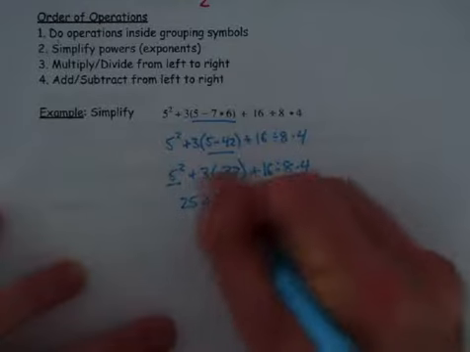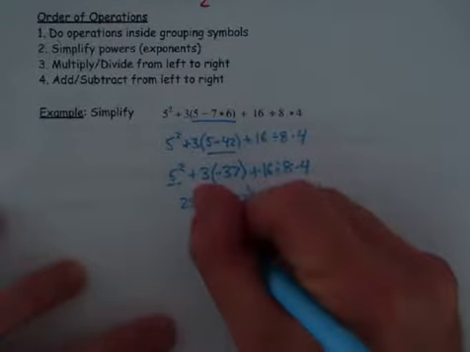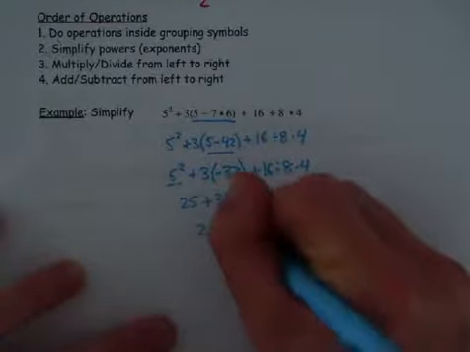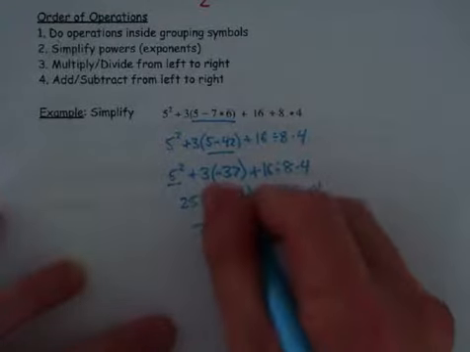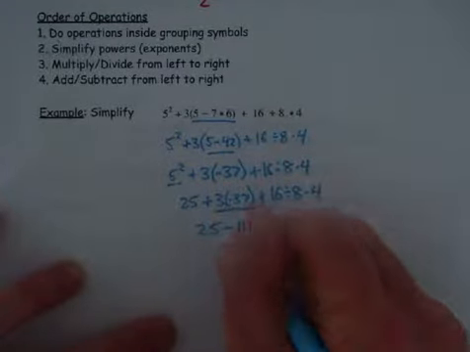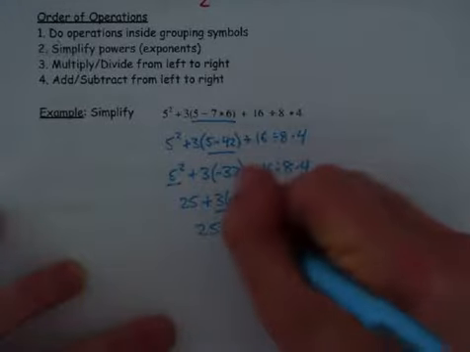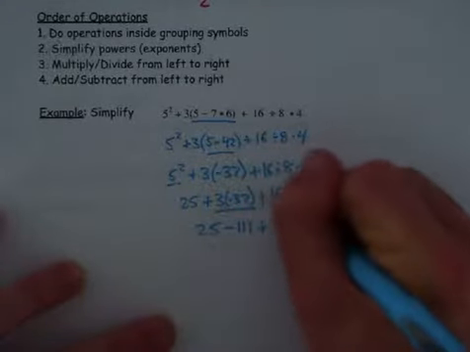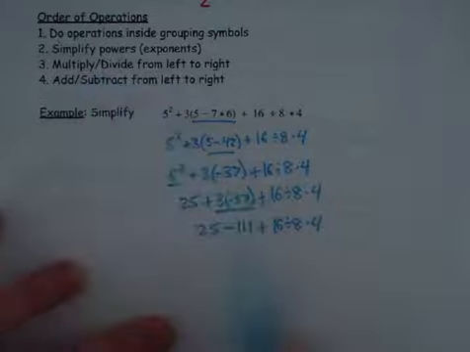25. 3 times negative 37 is negative 111. 3 times 7 is 21, so that's the 1, carry the 2. 3 times 3 is 9, 9 plus 2 is 11, negative 111. Plus 16 divided by 8 times 4. Still multiplying or dividing from left to right.